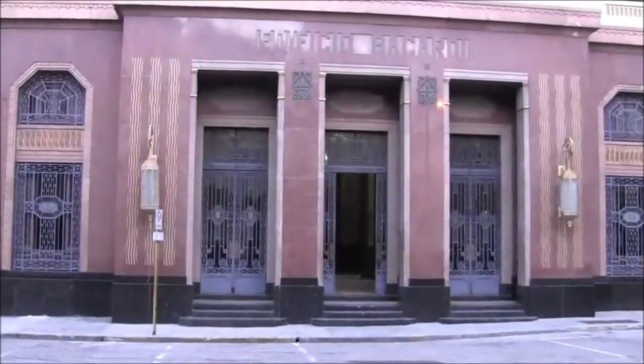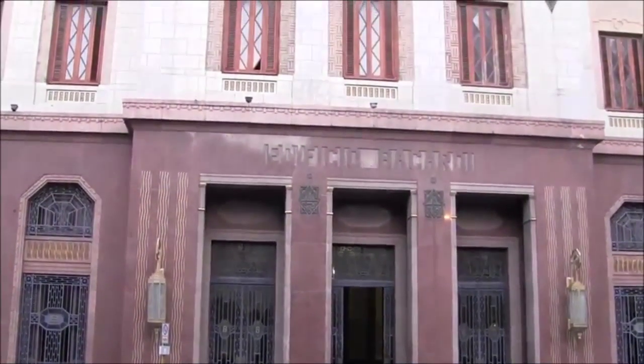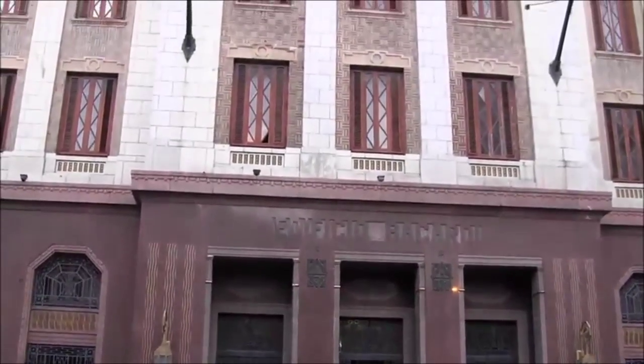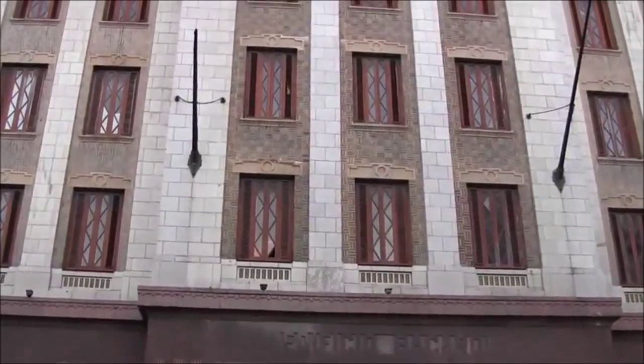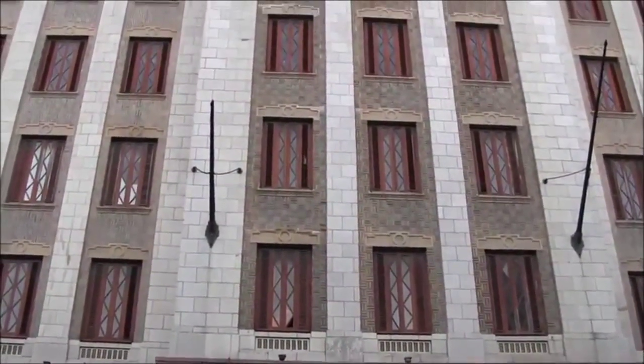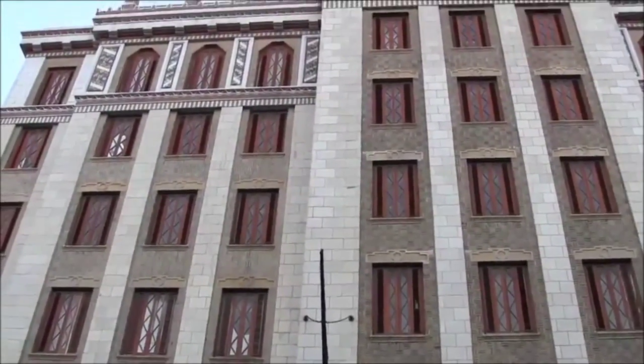This is the exterior of the Bacardi building. You can appreciate here the craftsmanship that went into the facade. It's a truly spectacularly beautiful building.